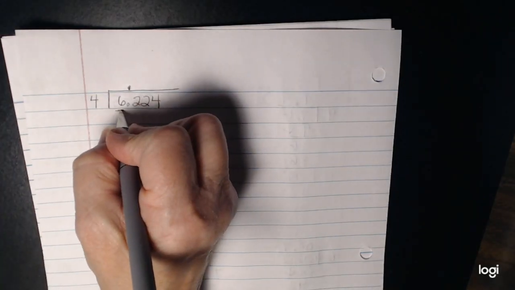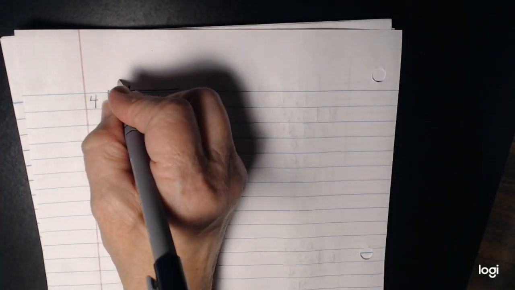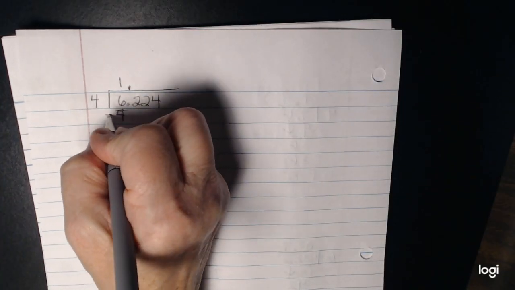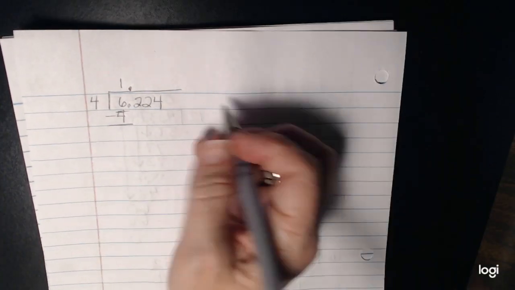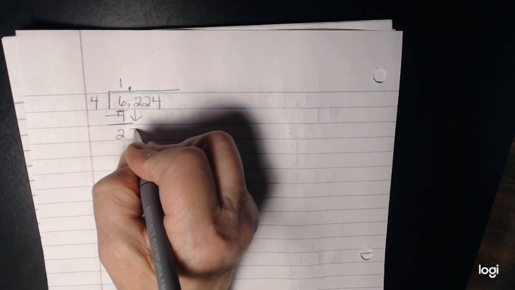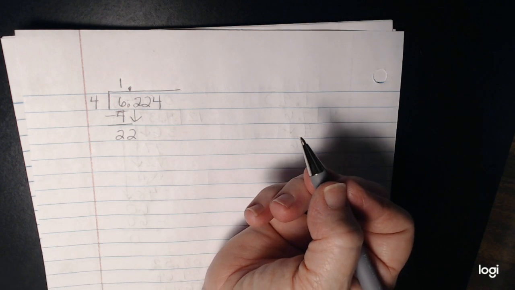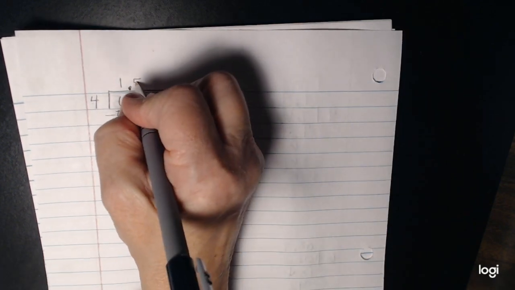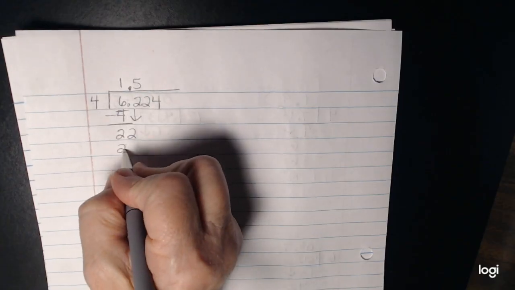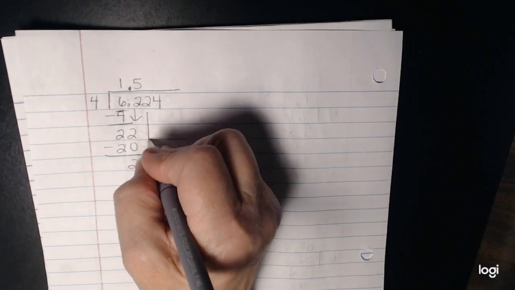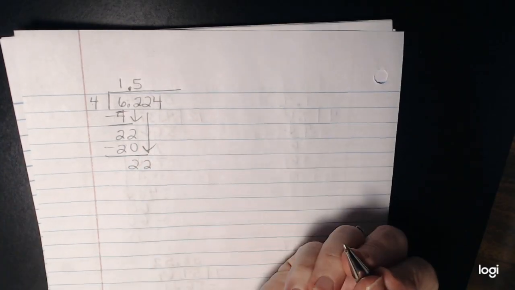Can 4 go into 6? It can. It can go only one time. So we'll put a 4 and we'll subtract. We know that 6 minus 4 is 2. We brought down one number, which was a 2. Hopefully you looked and saw that 4 goes into 22 exactly 5 times. And 5 times 4 is 20. Subtract and get a 2. Brought down another 2.